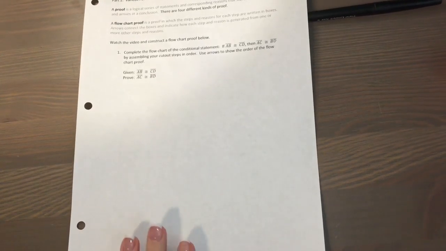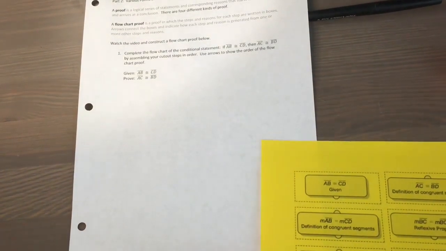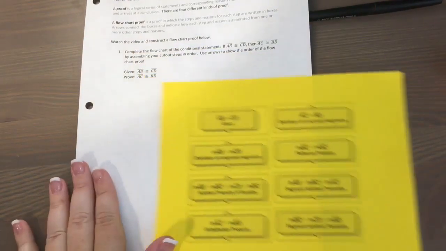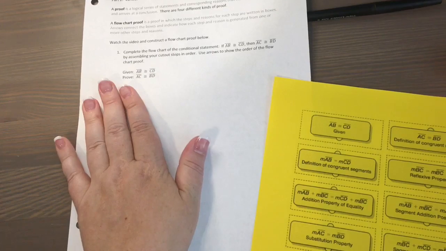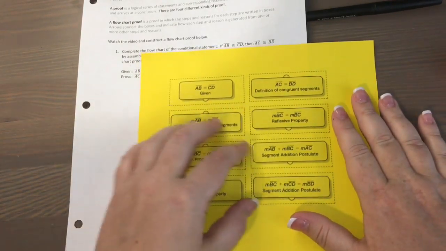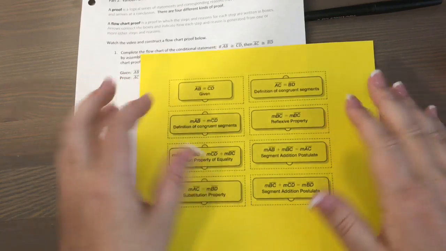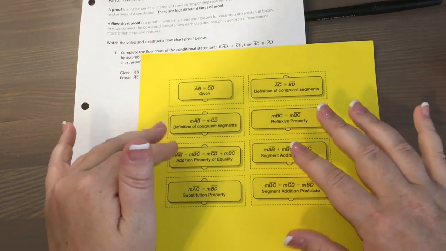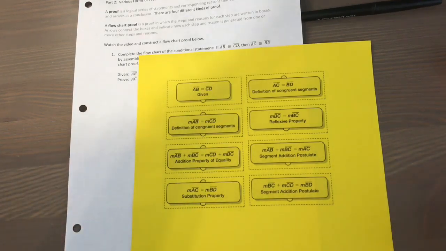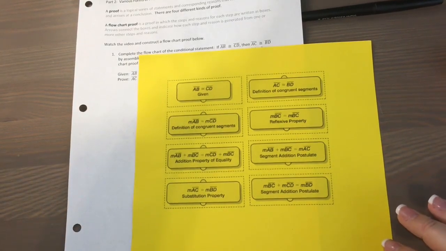Okay, now we're going to attempt a proof. And this type of proof is a flowchart proof. And so you should have this part of your notes, part 2, and then we also have these different parts of our flowchart, the different components printed out on yellow paper. So go ahead, take those and cut them out, and then we will be assembling them into the proof.